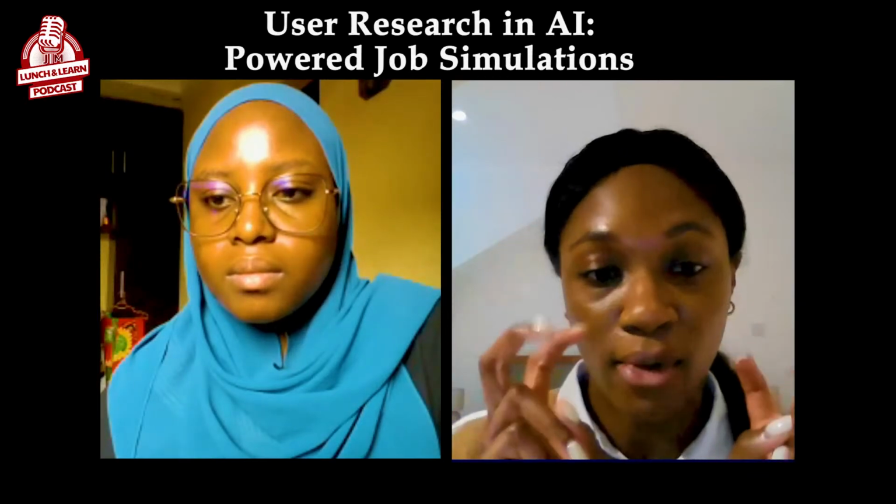Another thing you would find when using AI in user research for AI-powered job simulations is being able to interpret the data that you get. Complex AI models, for example deep learning, can act as black boxes, making it hard to understand why certain patterns emerge from user feedback.